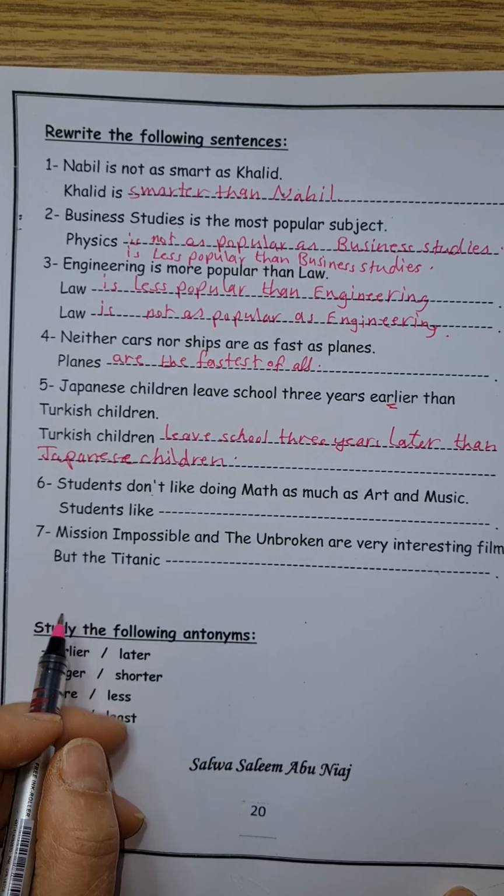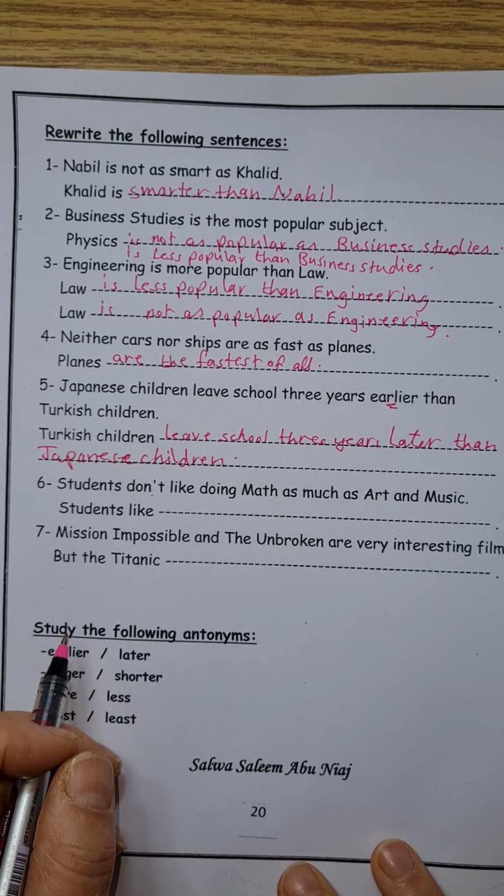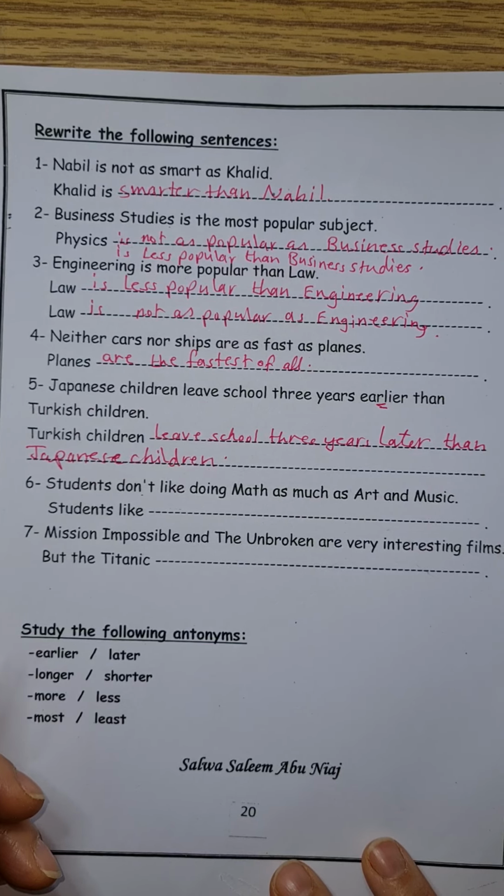Okay, now let's go to number 6. Students don't like doing math as much as art and music.